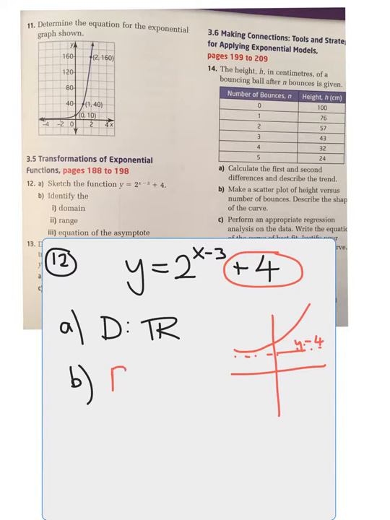So the range is going to be y greater than 4. Not greater than or equal to, greater than. And the equation of the asymptote we've already stated is y equals 4. And you can always find the asymptote by this bit at the end of the function here.